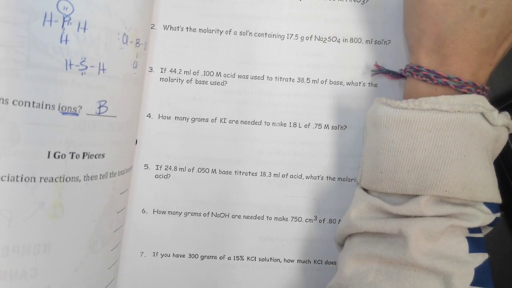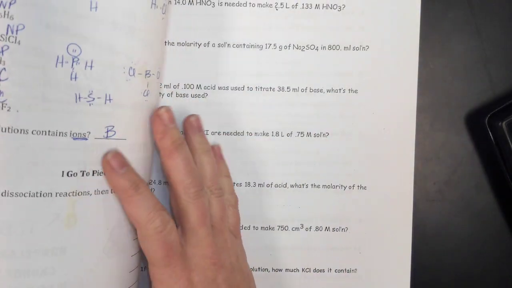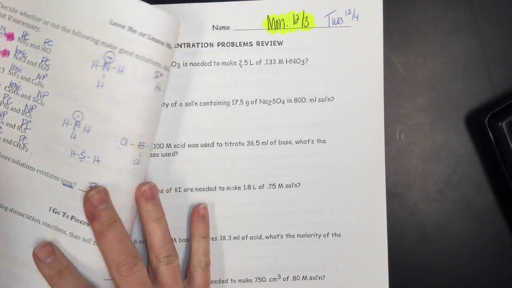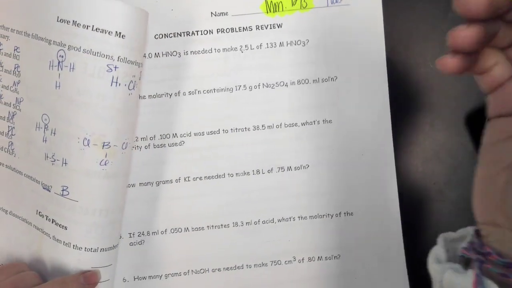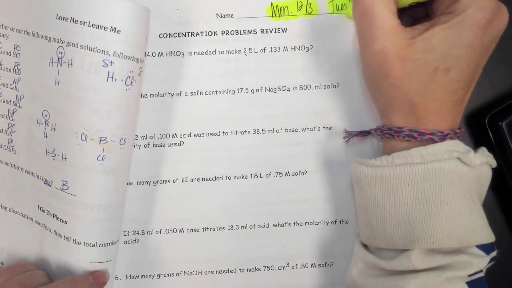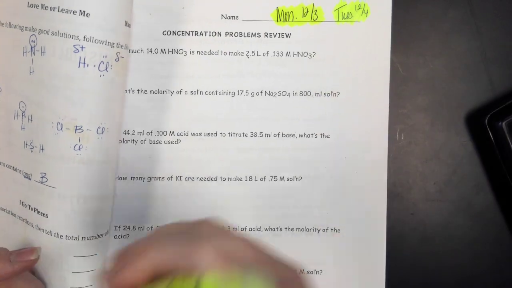I will post the answer key when I come back. I really want you guys to work through this on your own and give it a shot. And by on your own, I mean not looking at my homework.